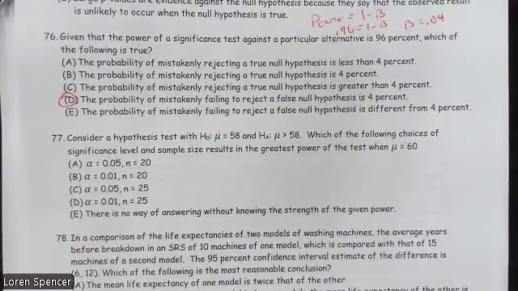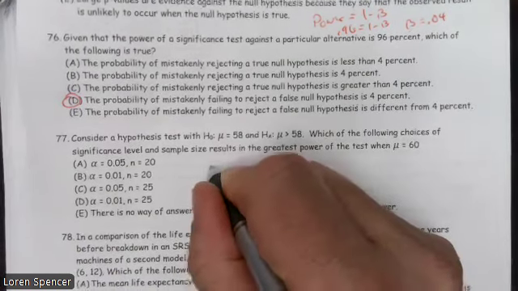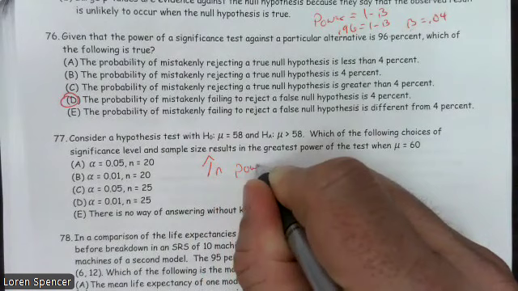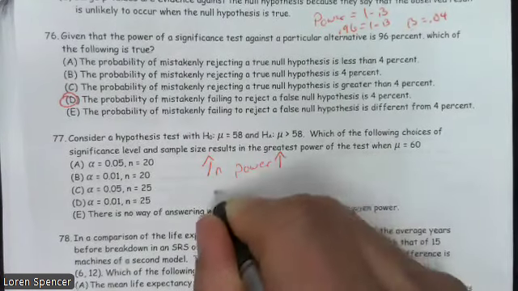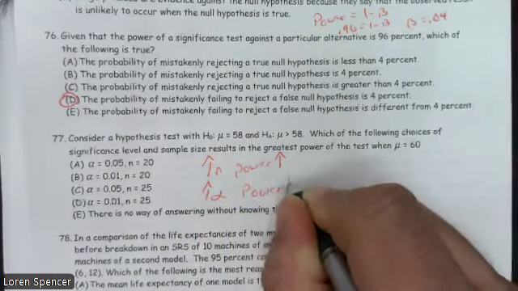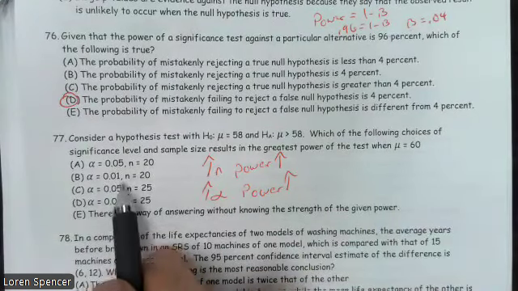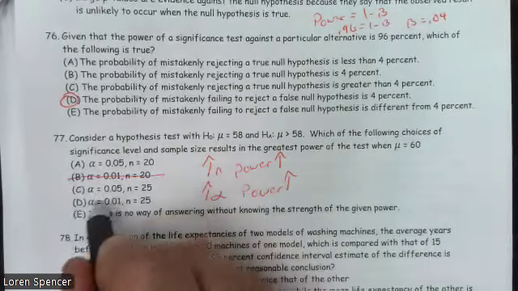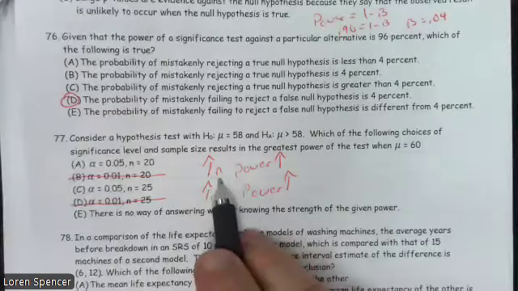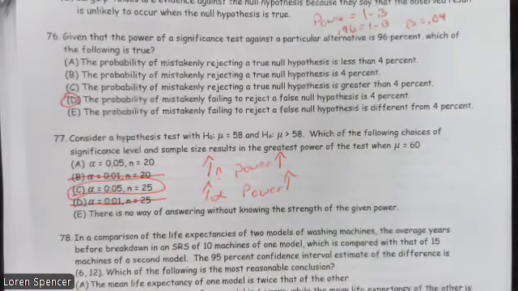77. Consider a hypothesis test mu equals 58 versus mu greater than 58. Which of the choices will result in the greatest power of the test? All right. So if I want to increase power, n goes up, or sample size goes up, power goes up. Significance level or alpha goes up, power goes up. So I want the largest sample size and the largest alpha. Well, my alphas are 0.05 and 0.01. So we don't want the 0.01. We want the largest one. And then we want the largest sample size. And the largest sample size here, for 77, is C.